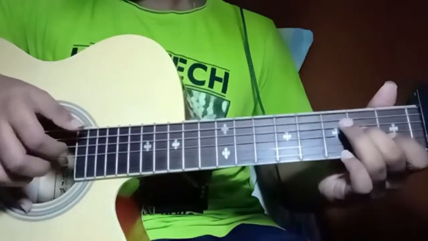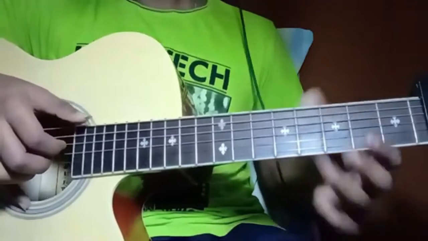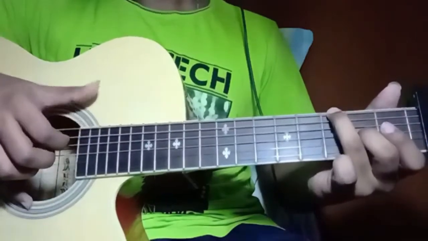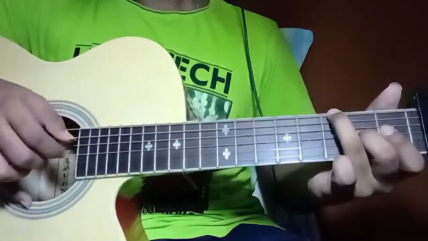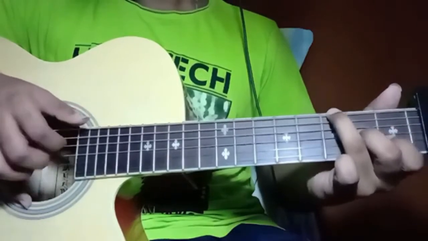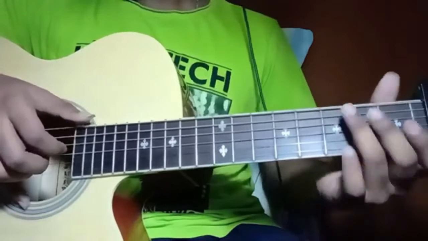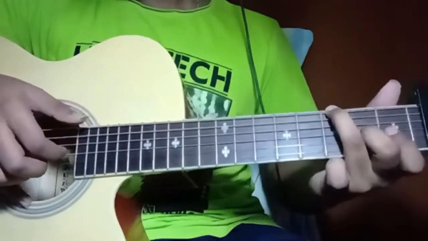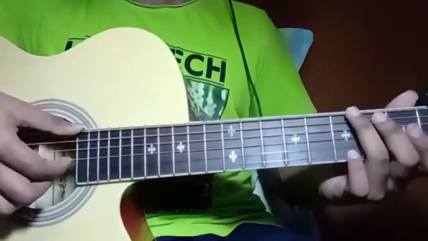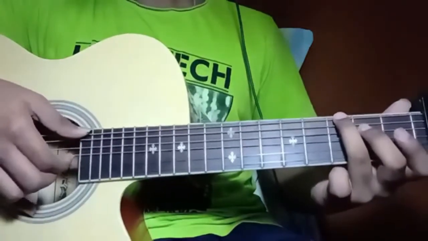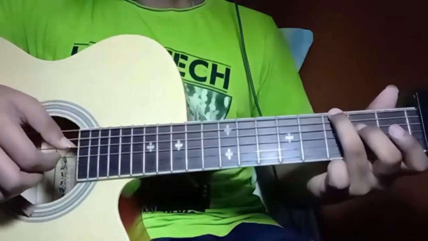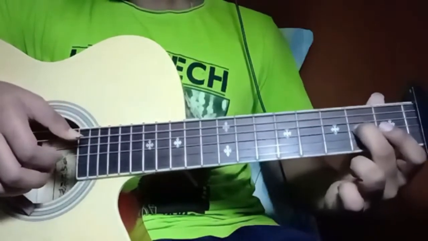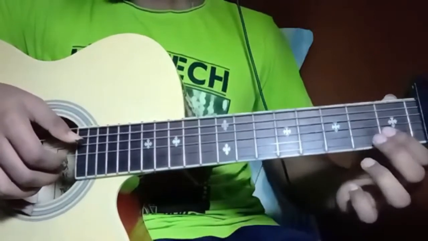So till now what you get from the first, let's see. Then you pick open of the third string and third fret of the top string, picking both strings together. Then second fret of the third string, then first fret of the second string.